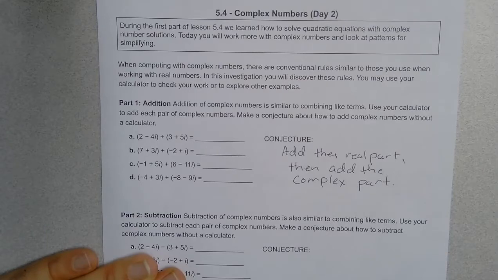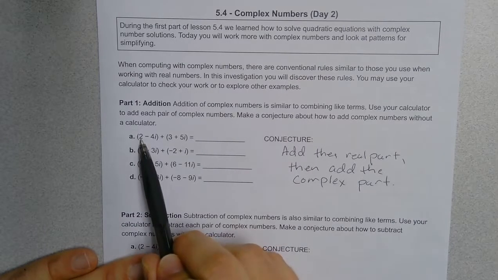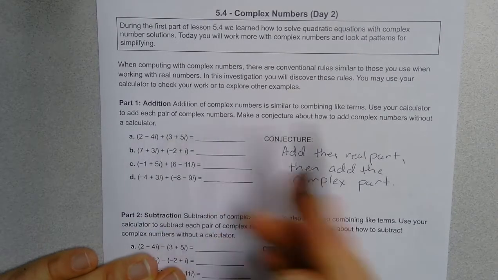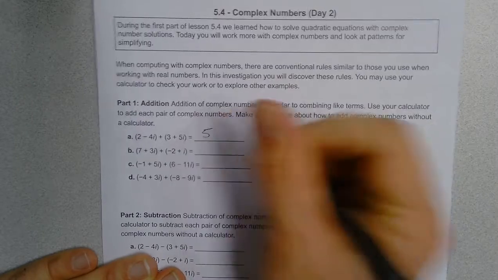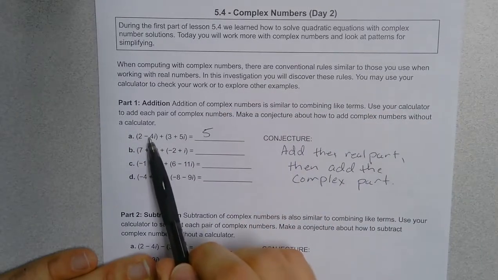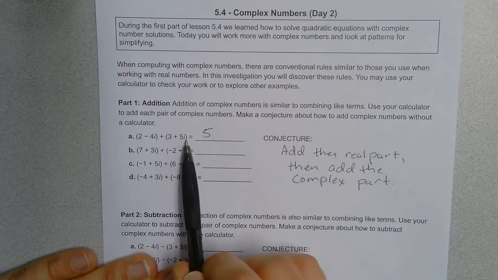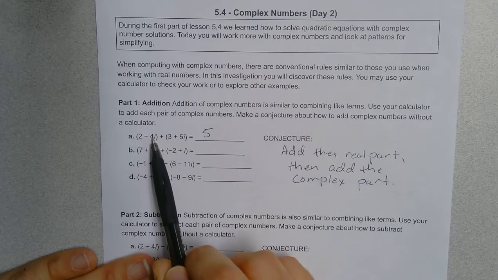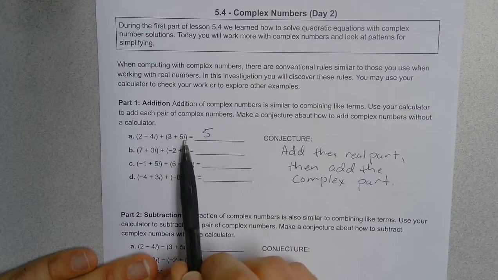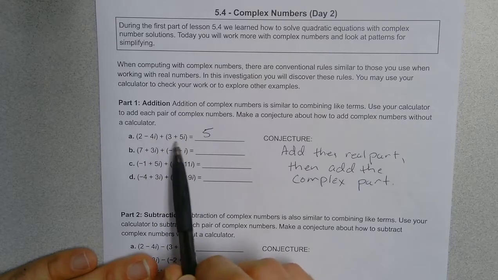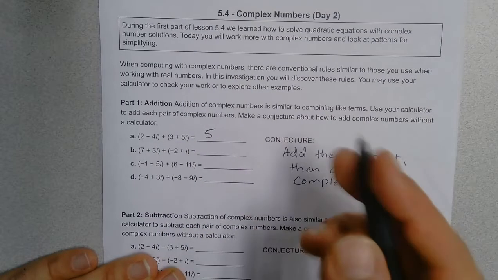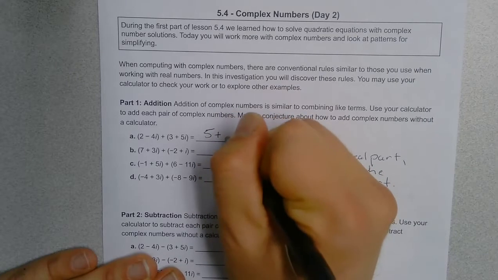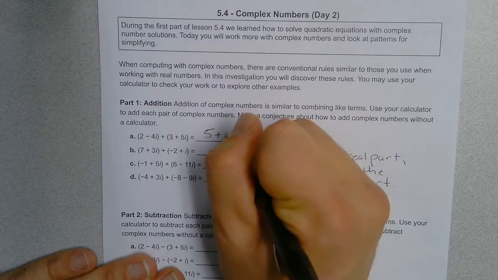So to model for number one, we have the real parts, 2 plus 3, and that's going to give us 5. And then in looking here, we have minus 4 plus 5, so we view this as negative 4i plus 5i, which is going to give us 1i. So I can write plus 1i or just plus i.